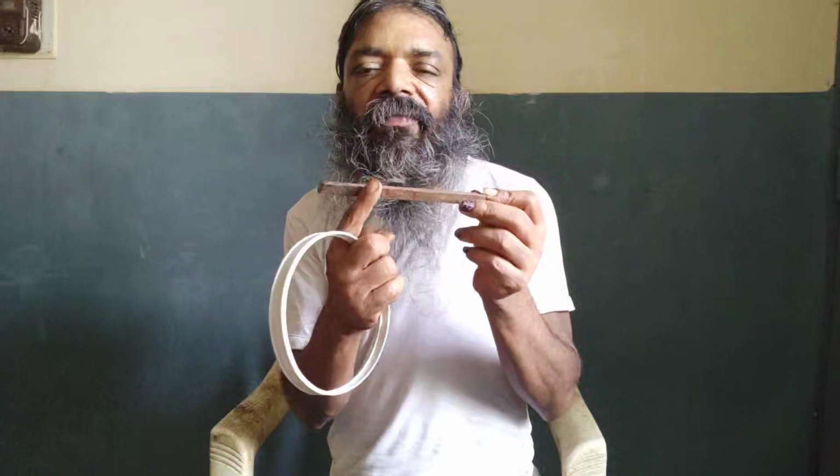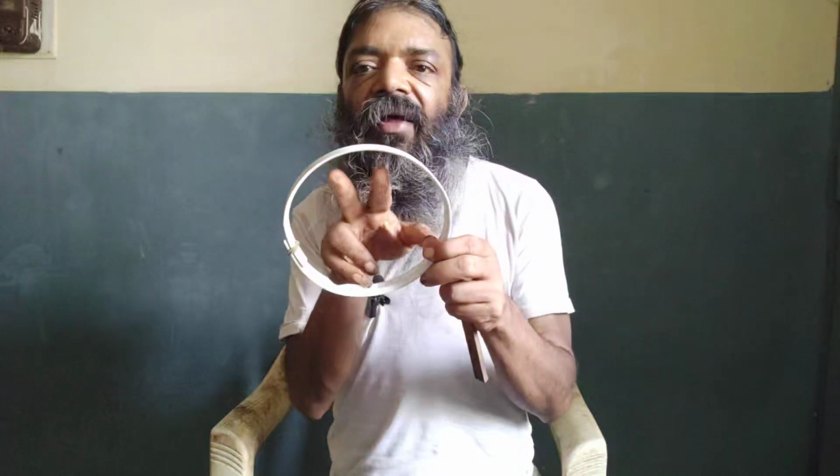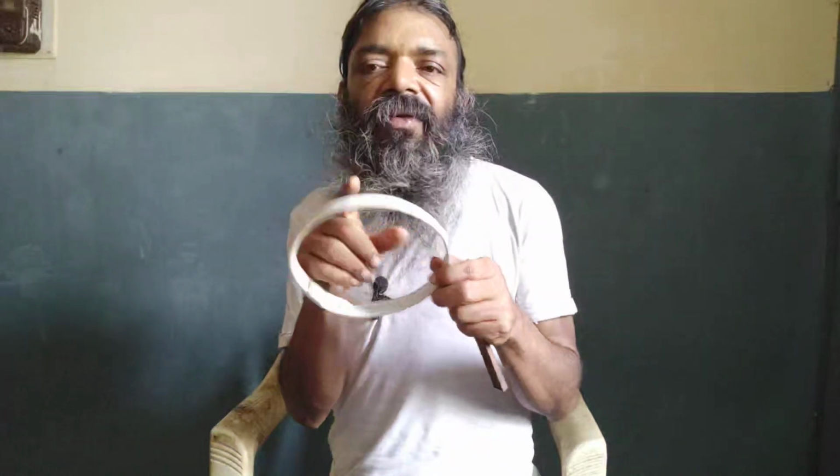We are at R, so the length is R into delta theta j.